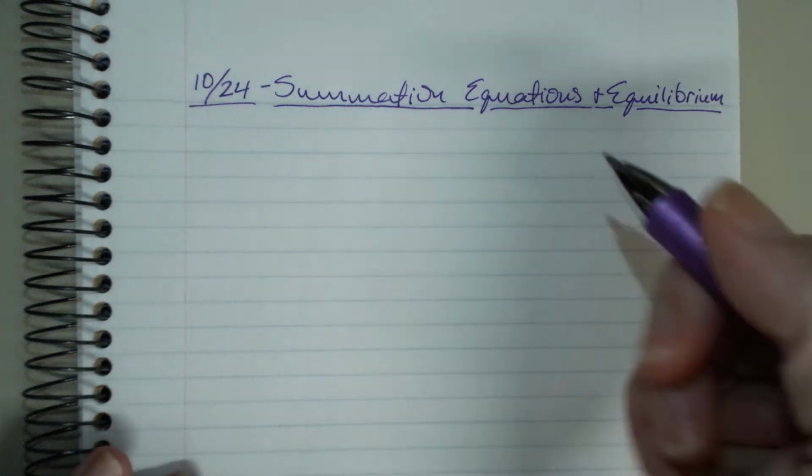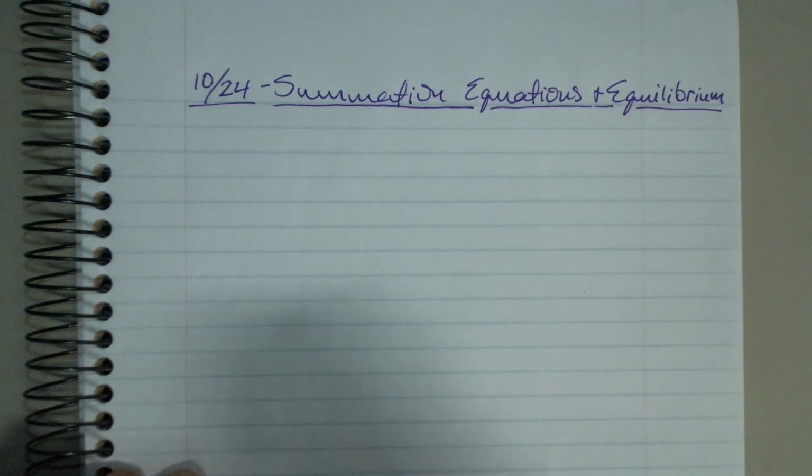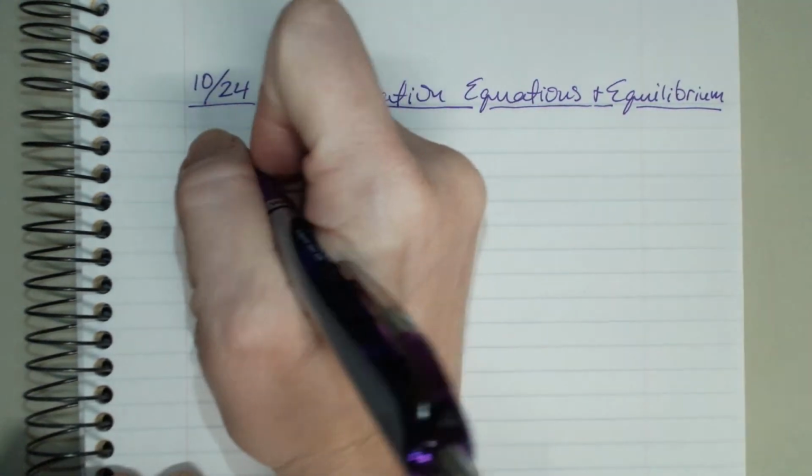Okay, so today we're going to talk about summation equations and the difference between equilibrium and non-equilibrium situations. There's a couple things you got to know. You need to know what net forces are.